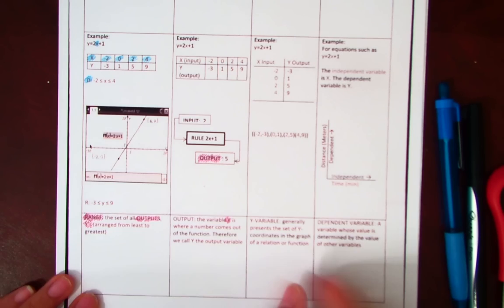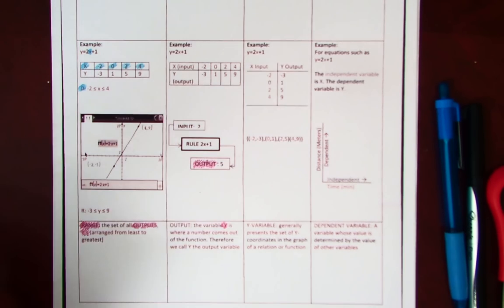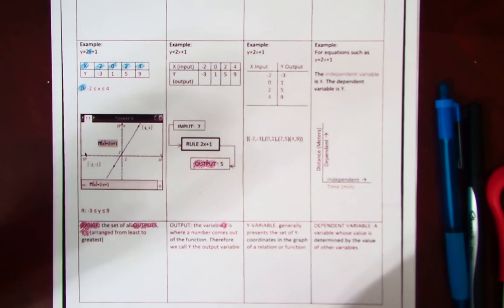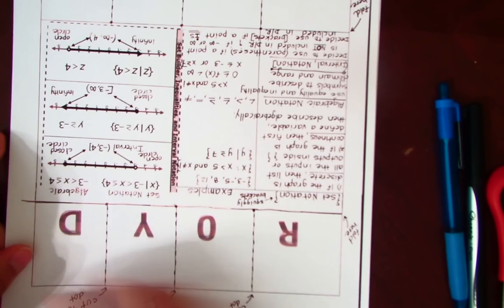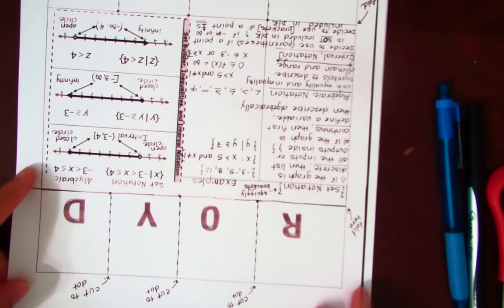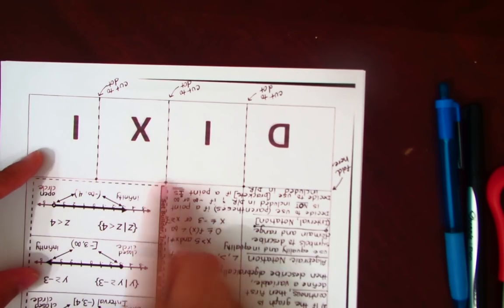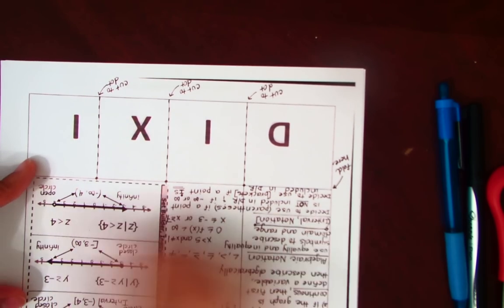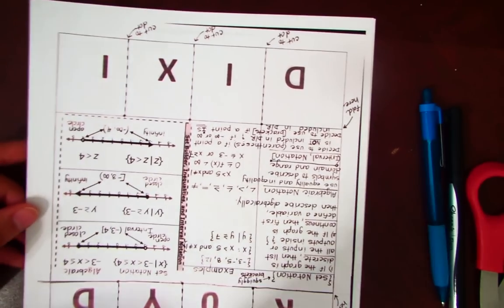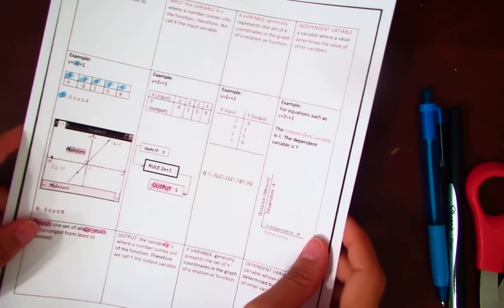Okay, so after you finish that, after you highlight in blue or red all the words that are related to domain and range, you're going to cut it out. So on the other side, it kind of shows you where to cut into the dot. So you're going to cut up to those dots, you're going to cut down to these dots, and you're going to fold. So in the end, you're going to have a cool little foldable for Dixi and Royd. So you're going to get your paper. Hopefully it's lined up. It may not be as lined up as we want it, but just try your best. It's hard to print double-sided.